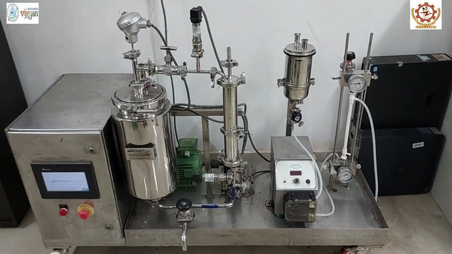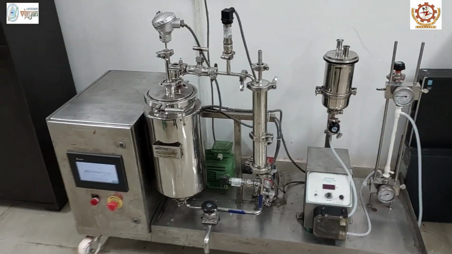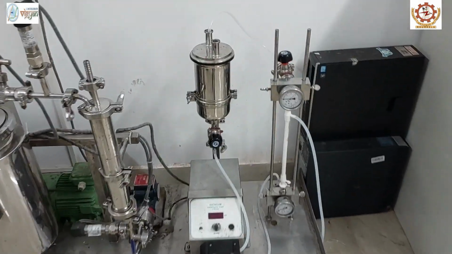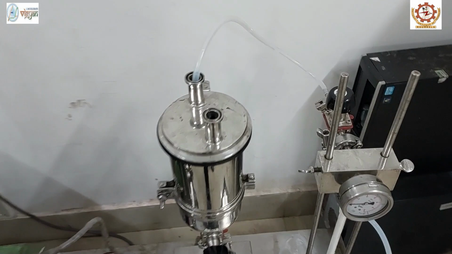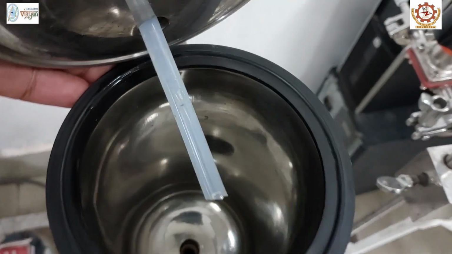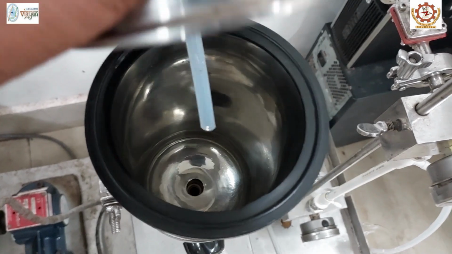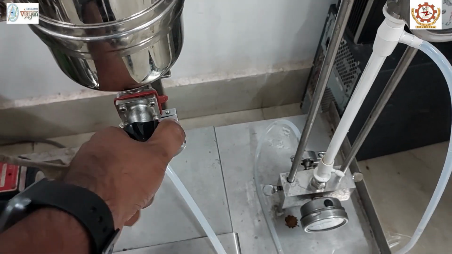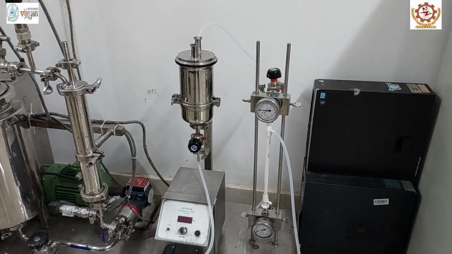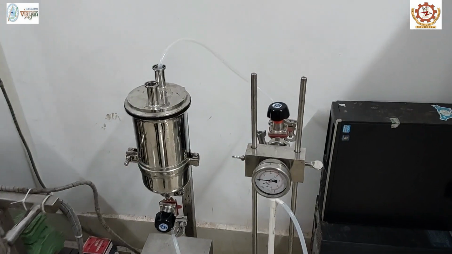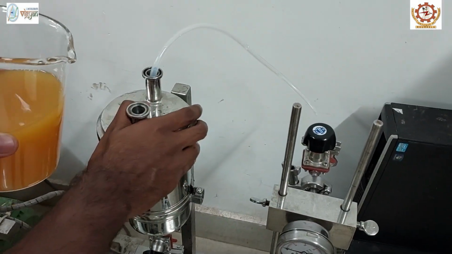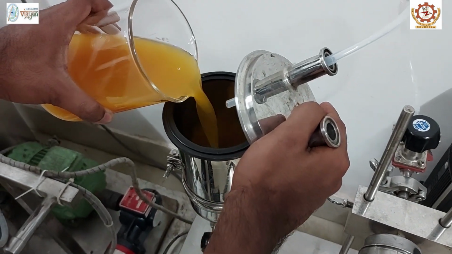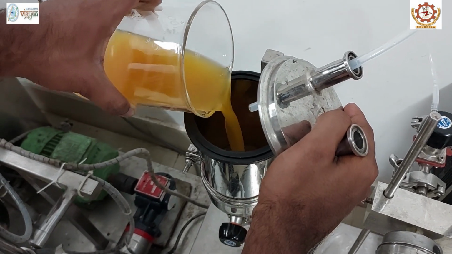Now we will see how clarification happens in fruit juice. For this purpose, we have initially removed all the water which was present in the feed tank. Now the feed tank is empty and the inlet valve will be closed. Once the inlet valve is closed, the juice should be fed into the feed tank. This is 500 ml of fruit juice, which will be fed in the feed tank for clarification.